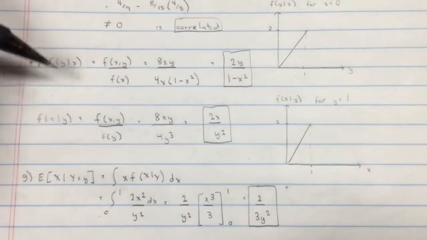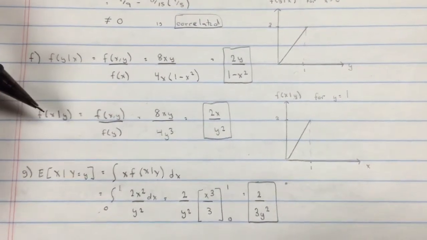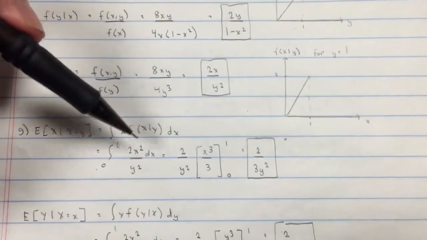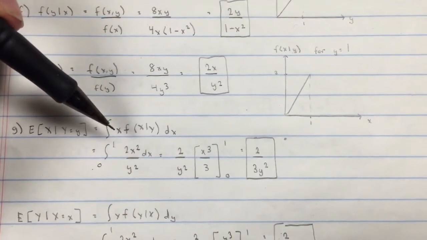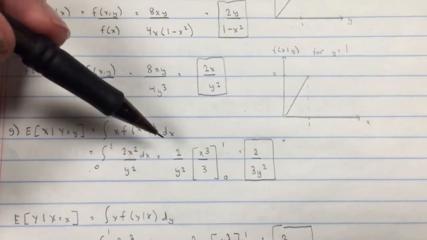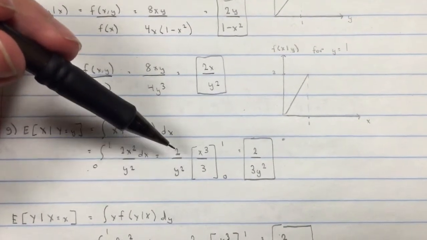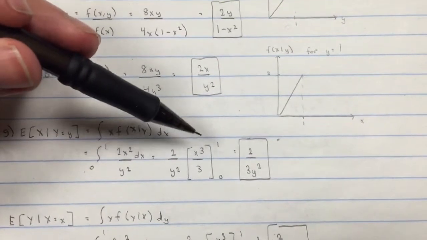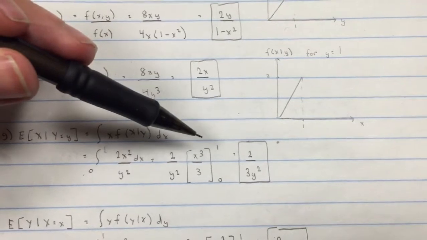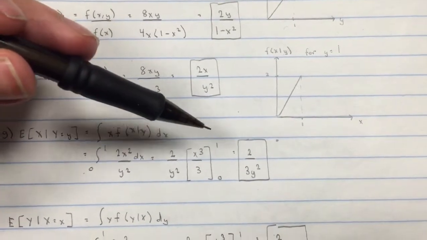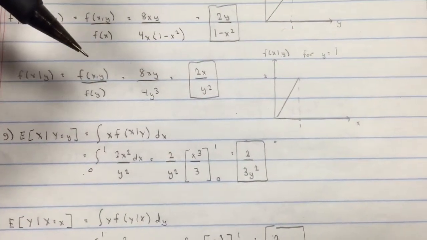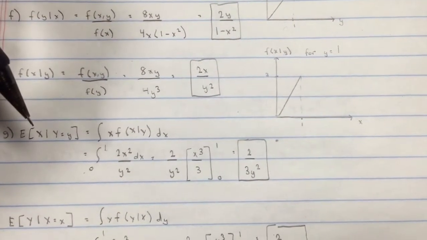So we know that the density function of x given y is equal to 2x over y squared. So we plug in 2x over y squared times x, which is part of the formula, over the bounds of x, from 0 to 1. For the first part, we can take out 2 over y squared because it's with respect to x. And the integral of x squared is equal to 1/3 from 0 to 1. And so we get a value of 2 over 3y squared for the expected value of big X given small y.